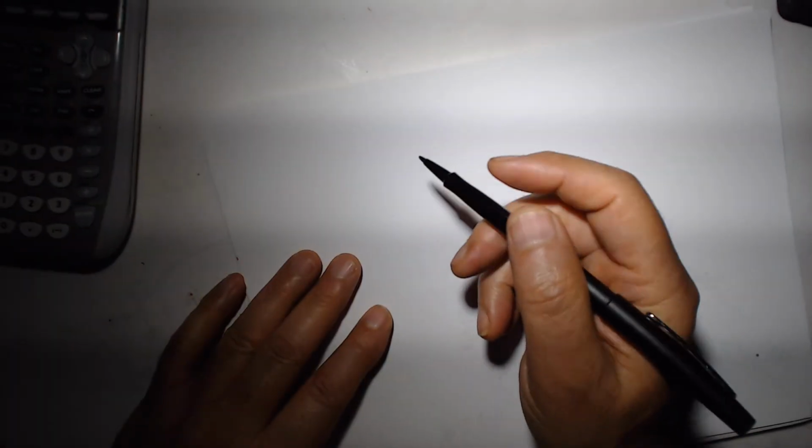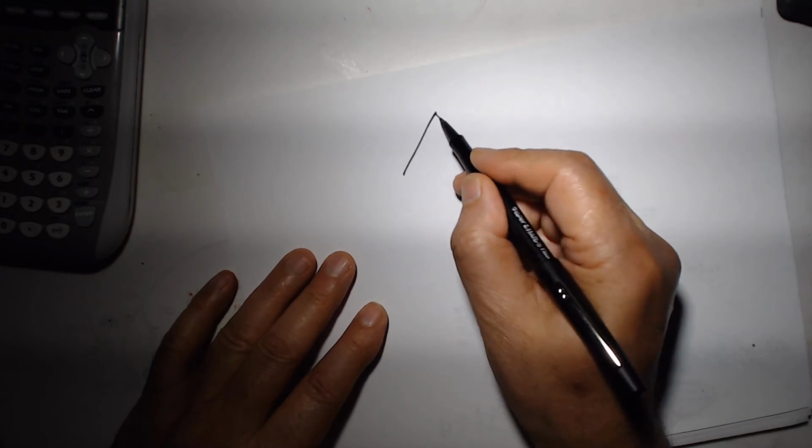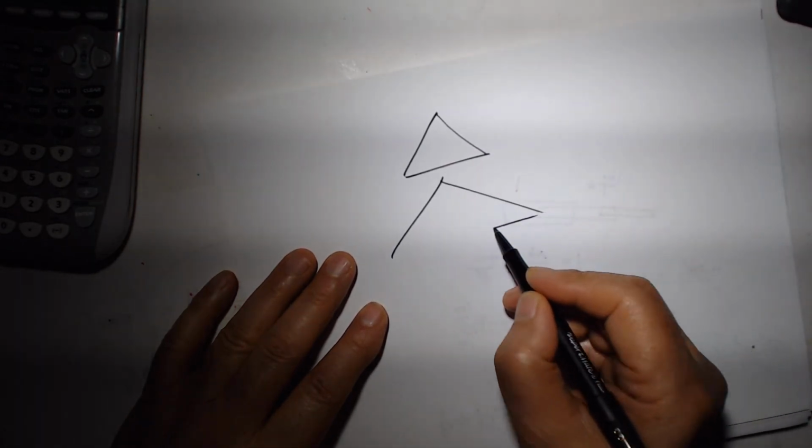Another one we have is the geometric series. What is geometry? In geometry, everything is about similarity.